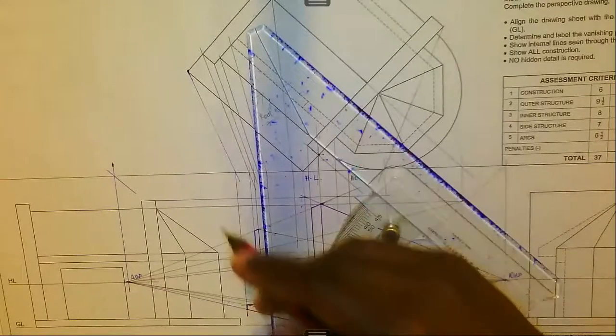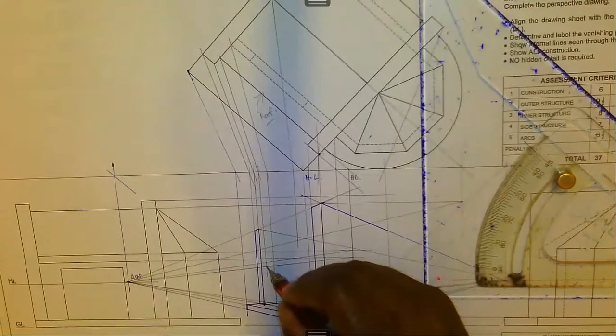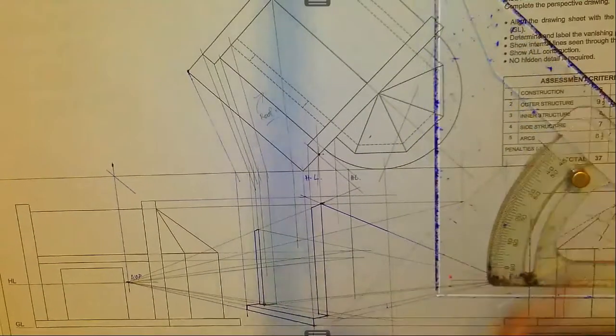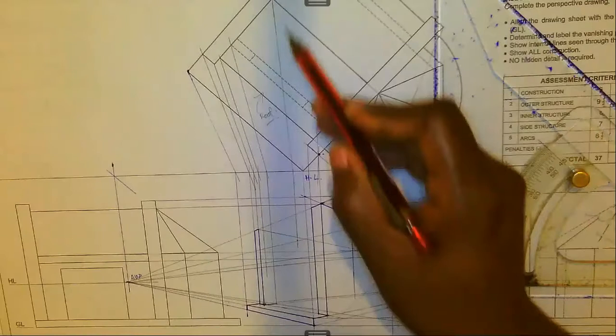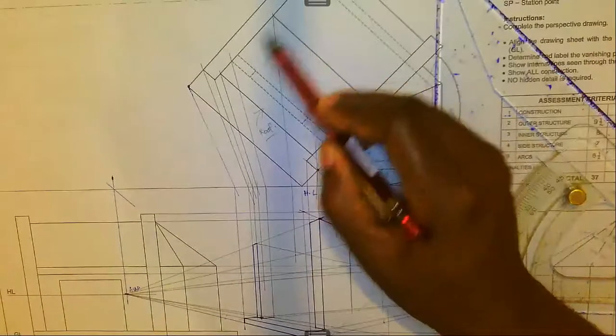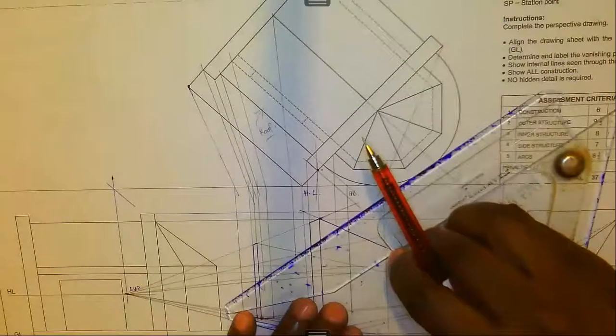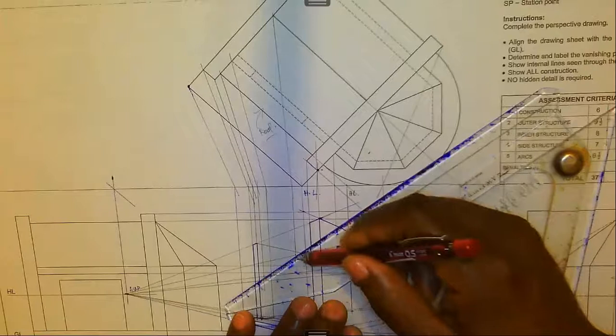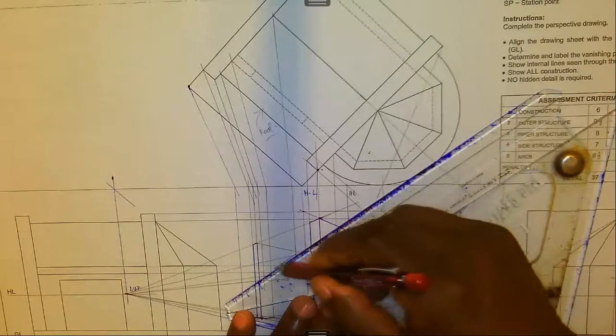Then you bring this one down like that. You have got this point and that point. Now, as you can see, this point, which is slightly up there, this point and that point, they are connected. So we can as well connect this one, right? It's a non-isometric perspective line, right, like that.